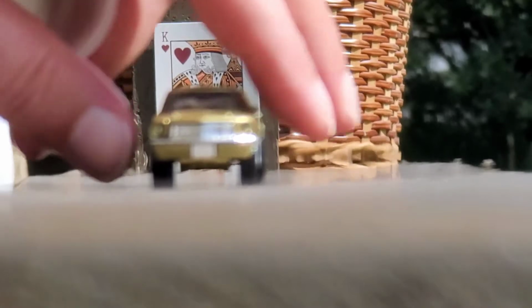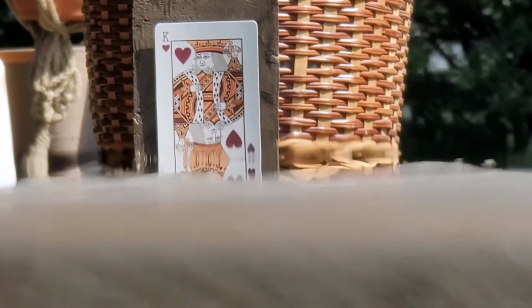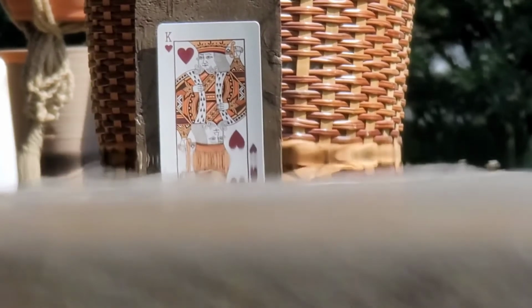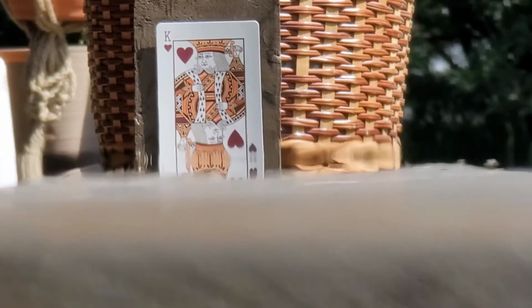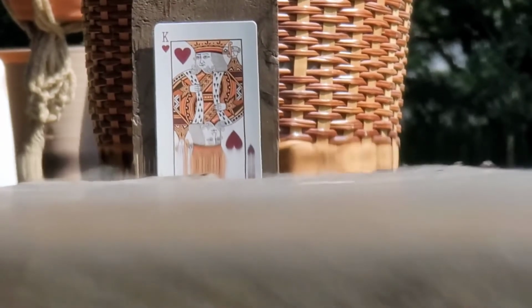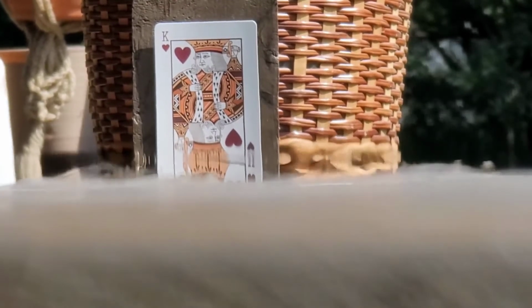Tell you what, let's take the car away for a moment. You got a nice, pristine, clear view. You can see all the way to the back. All right, good. Now I'm going to place it kind of a little bit, I'm going to say right about here.